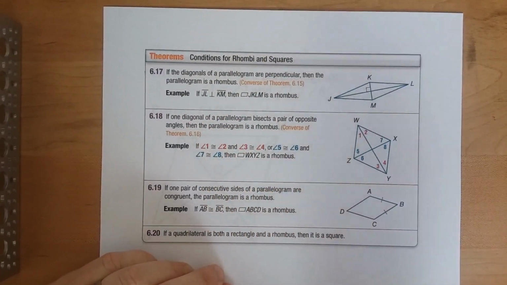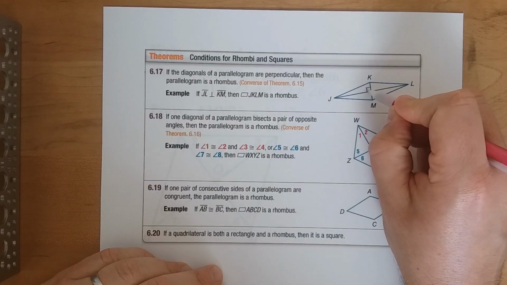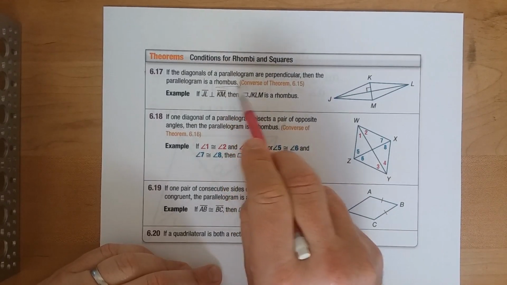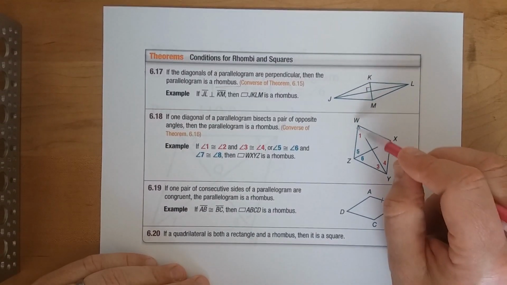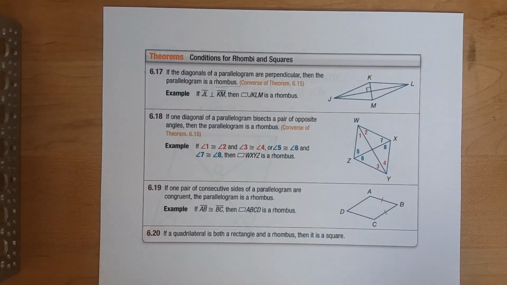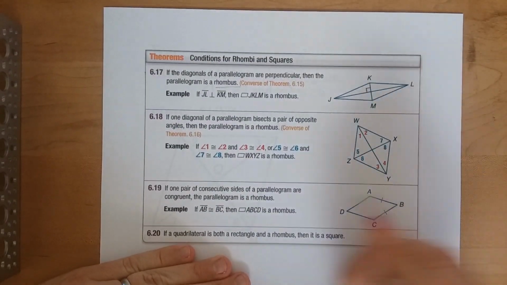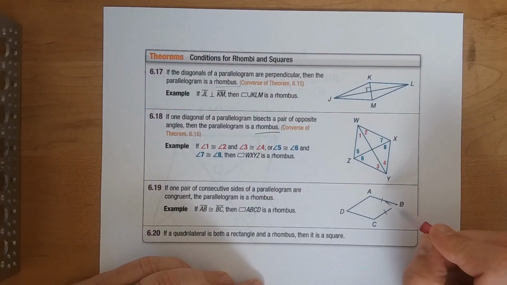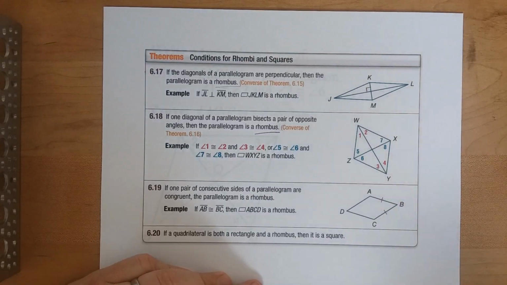If the diagonals of our parallelogram are perpendicular, we know that condition only happens in a rhombus. So if we find that condition, we can say that parallelogram must be a rhombus. Another thing we can recognize is if a diagonal bisects a pair of opposite angles, that condition only happens in a rhombus. So if we have this condition, our parallelogram must be a rhombus. And another check that we can look for is if we have a parallelogram with one pair of consecutive congruent sides, we know that must be a rhombus.